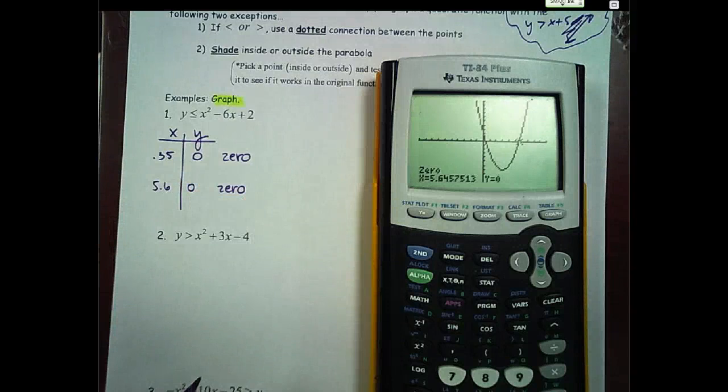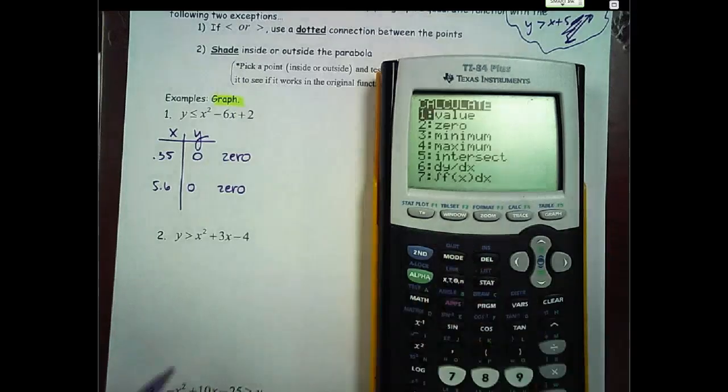Okay, and in between the two zeros is the what? The vertex, right? Okay, and you can either look at your table and try to find the vertex, or you can find it with your calculator, right? Now, I'm gonna show you how to do it with the calculator, because sometimes the vertex is not very pretty, all right? So to find the vertex, go back to second calc.